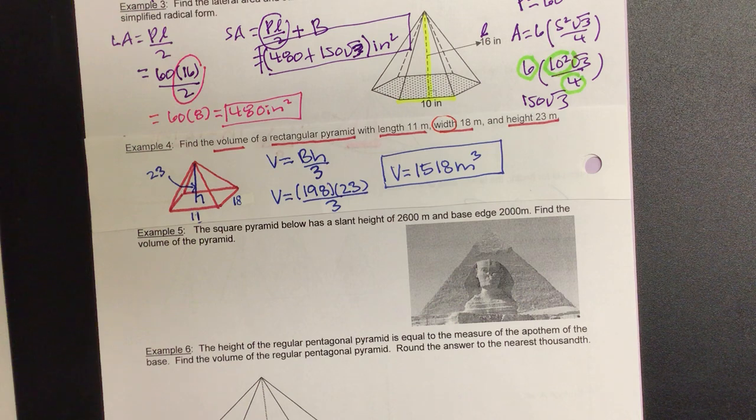So the perimeter of the base is 58. So this right here, 11. Capital B is area. The area is 40. So it's 198.